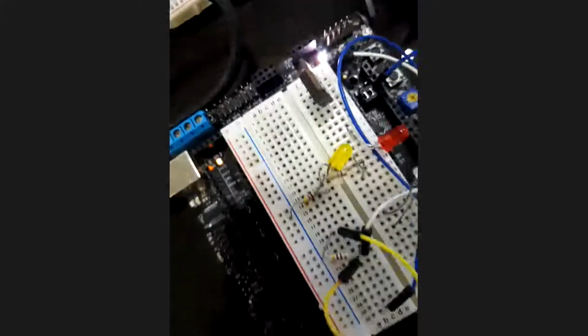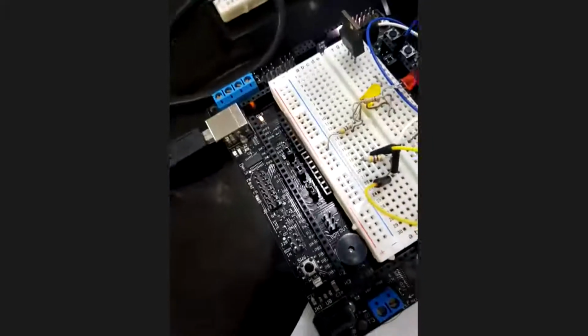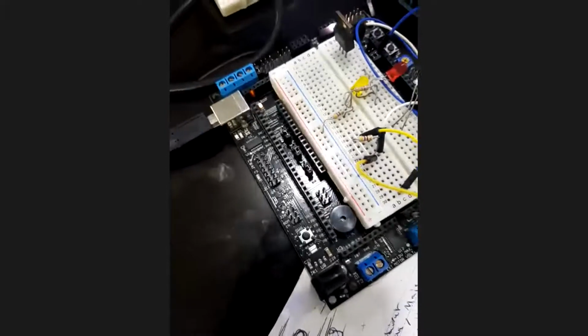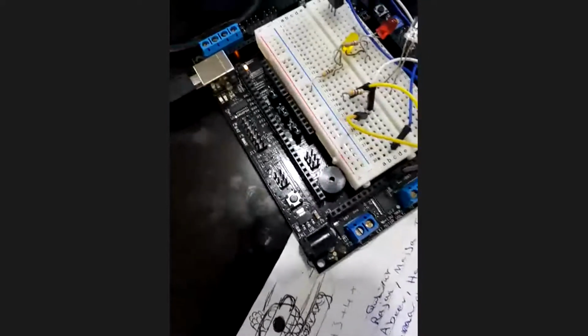I cannot turn on my lights. Like, how do I turn on a light? Okay. How do I turn on a light? Where is some? Do I have a light here?